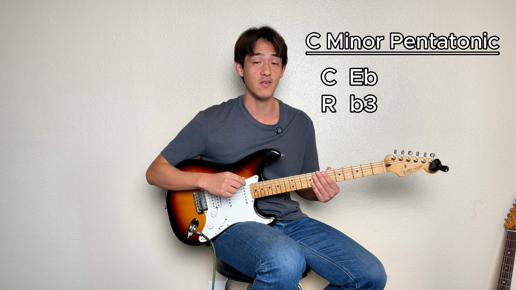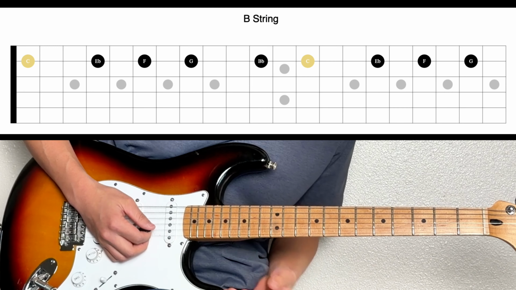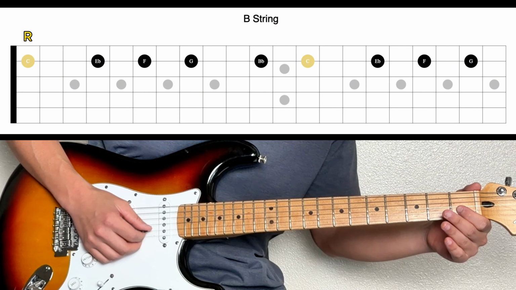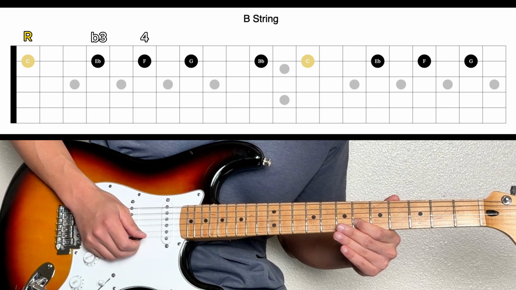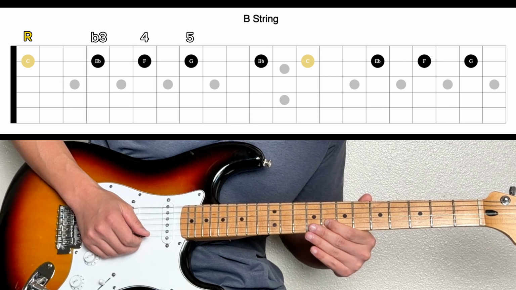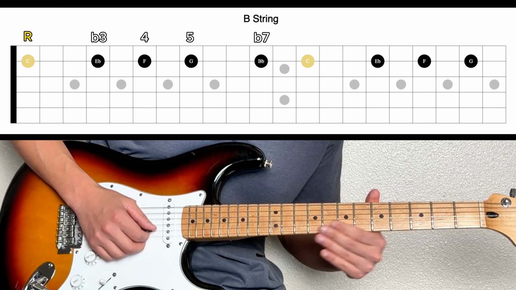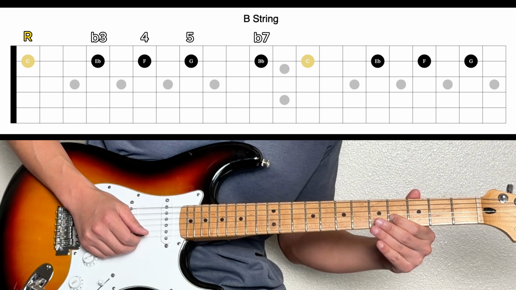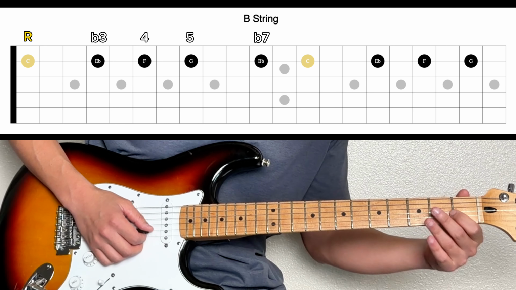Let me demonstrate C minor pentatonic, which has the notes C, E flat, F, G, and B flat. Play this on the B string. Root, flat 3, 4, 5, flat 7, 5, 4, flat 3, root. One more time.